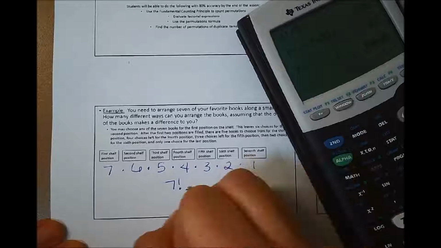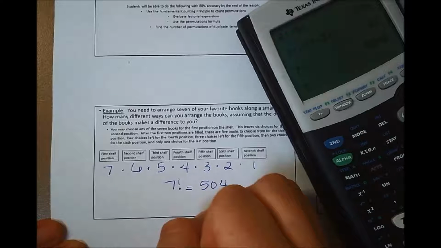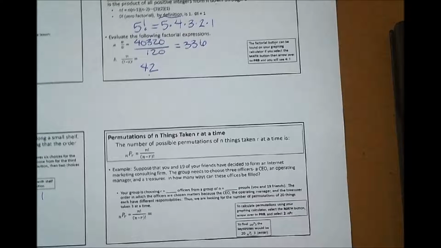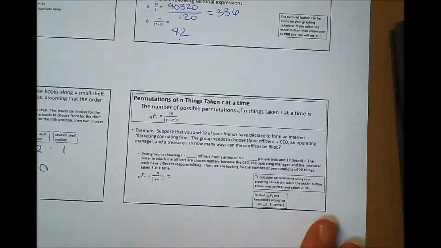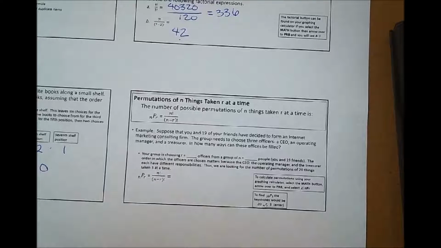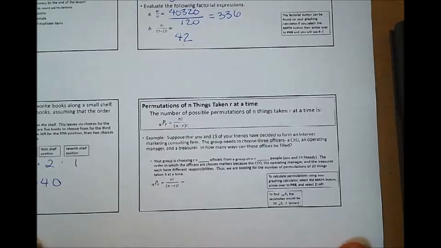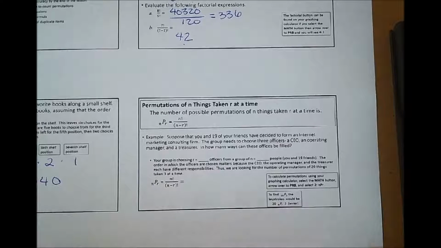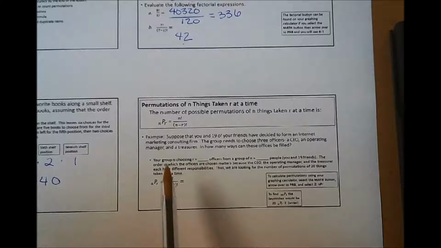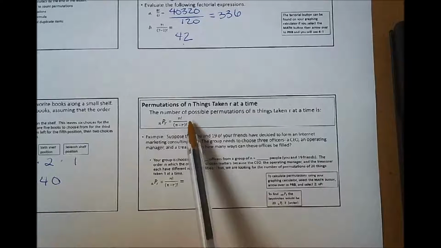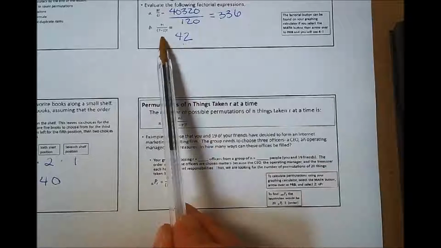You have 5,040 different ways to put those books. Now we have permutations of n things taken r at a time. The number of possible permutations of n things taken r at a time is nPr, which is n factorial over n minus r factorial, which looks pretty similar to the one way up here.